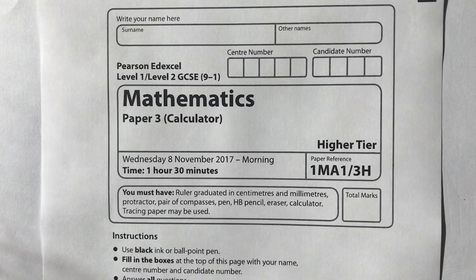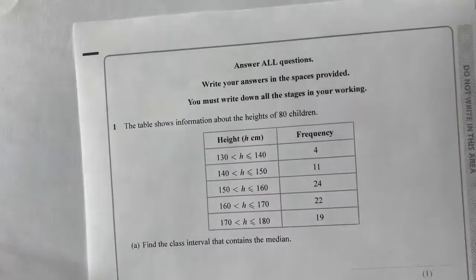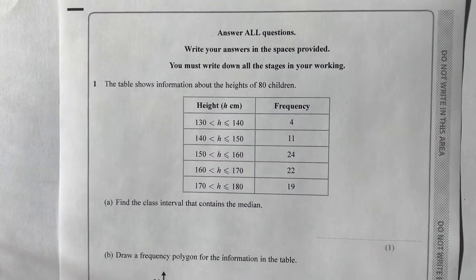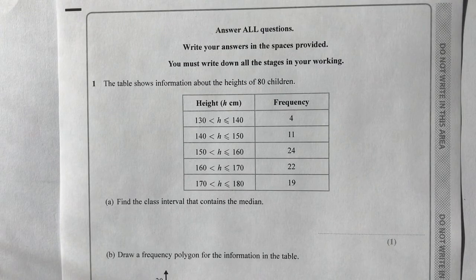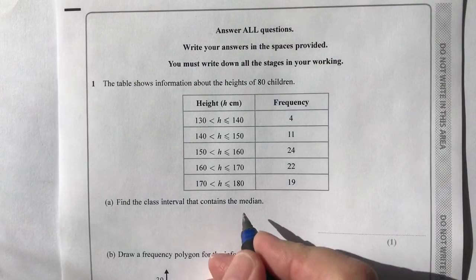Let's move on then to question number 1. In question number 1, we've got a table showing the heights of 80 children, and the first thing it's asking us to do is to find the class interval that contains the median.